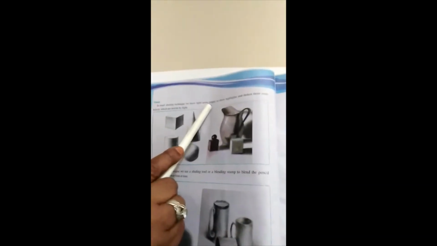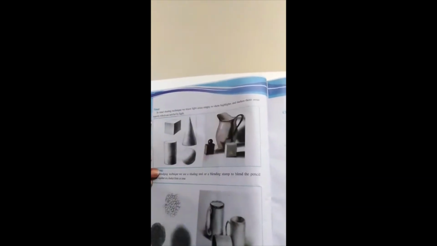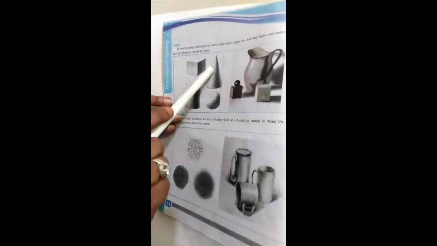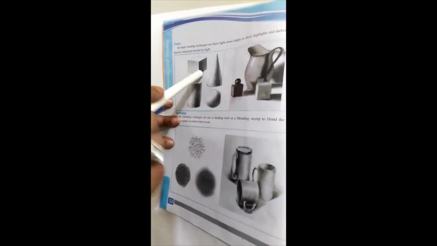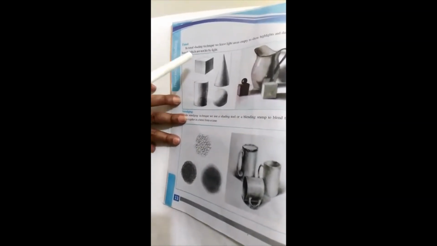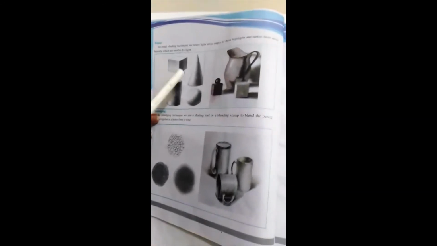Then come to page 13. Tonal. In the tonal shading technique, we leave light areas empty to show highlights and darken those areas heavily which are not hit by light. It means the area on which the light is not coming, we have to show darker, and the areas which are facing the light will be empty and lighter, like this. Okay.